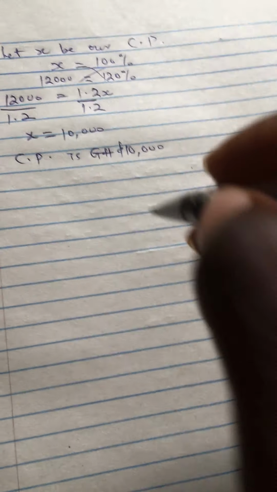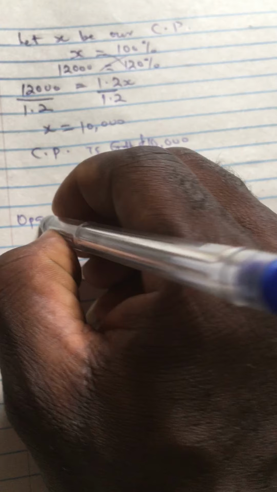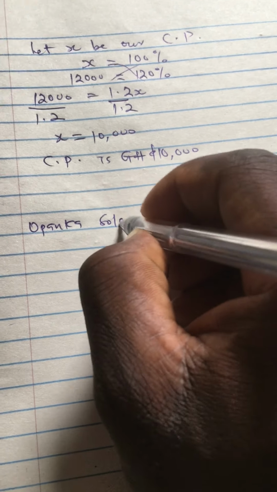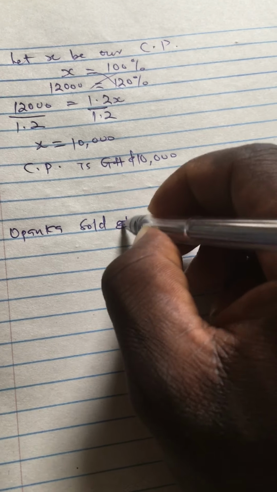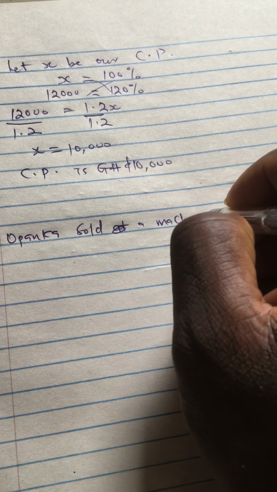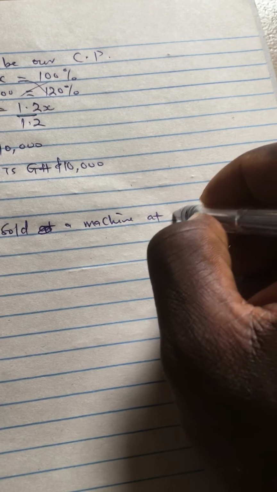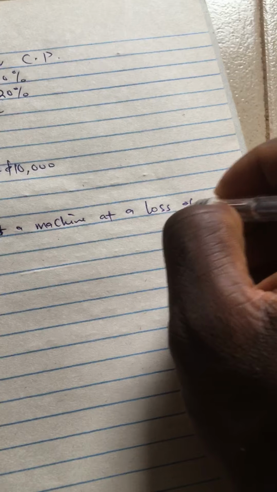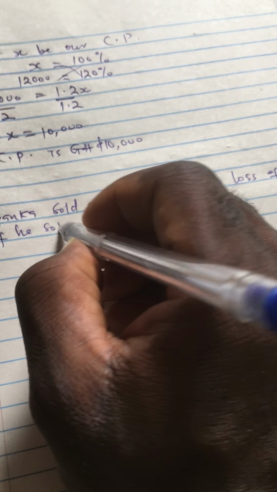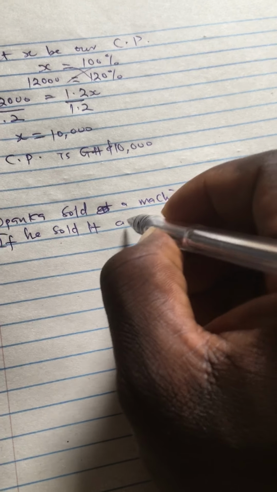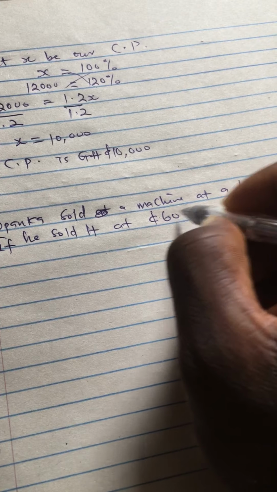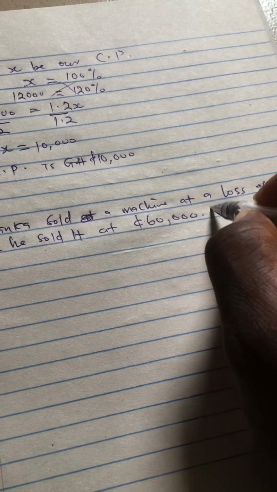Now let's look at this question. Opanka sold a machine at a loss of 40%. If he sold it at 60,000 Ghana cedis, find the cost price.